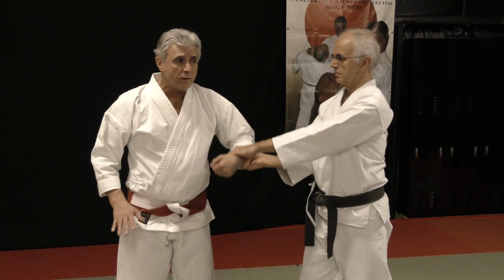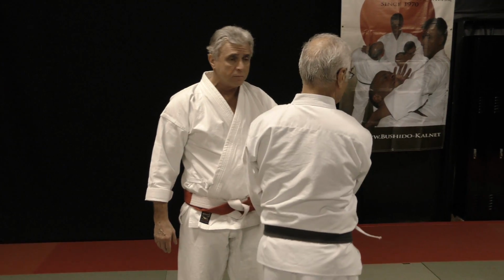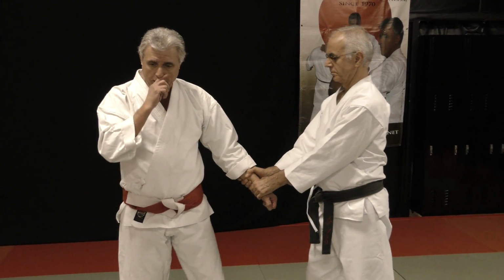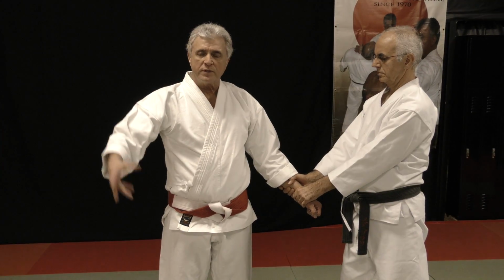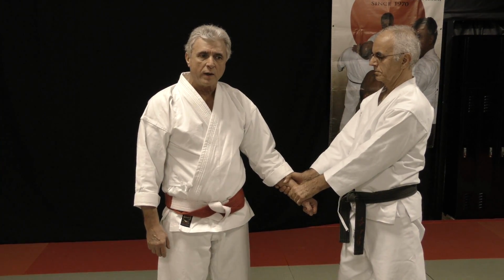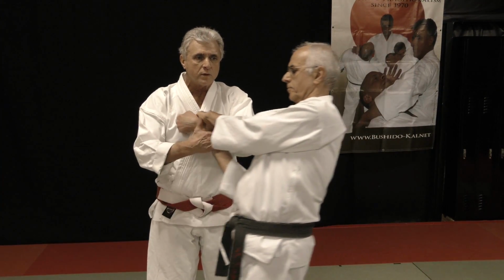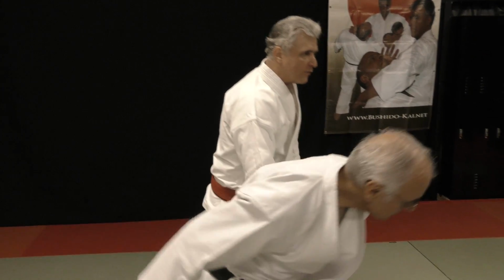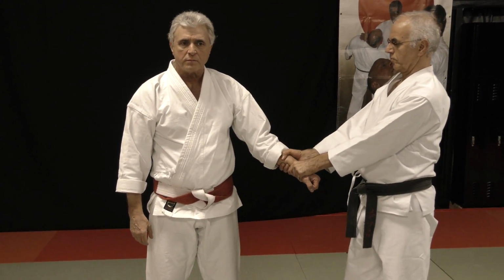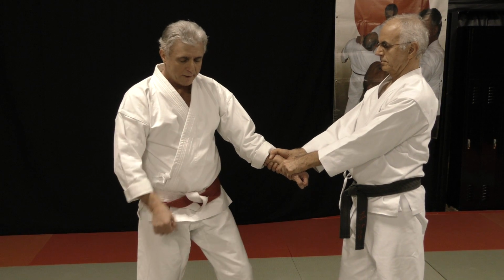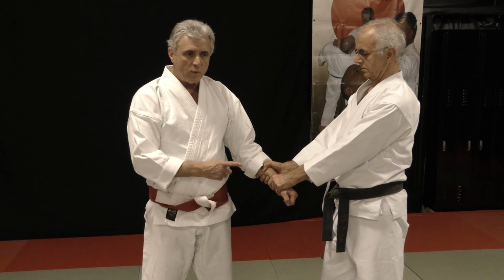Floating him, when I go like this, I'm floating him, but I'm not throwing him. I've got to make it so he's fairly light so I can move him around. When we move him around, it's a lot easier to follow up with a throw, isn't it? Otherwise, you're forcing. You might as well hit him. So I want to get him off balance.